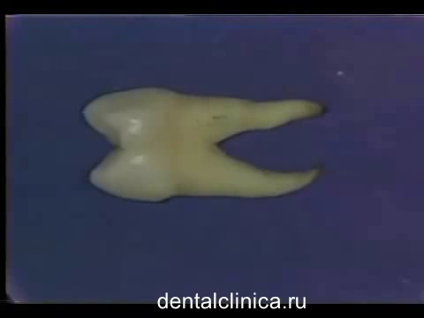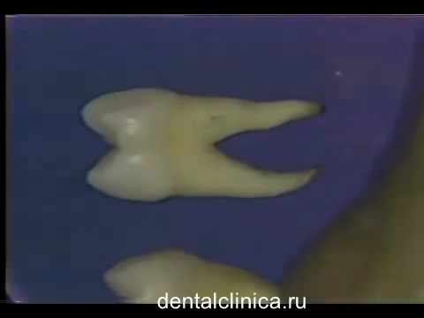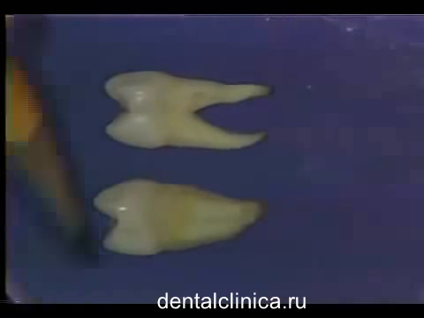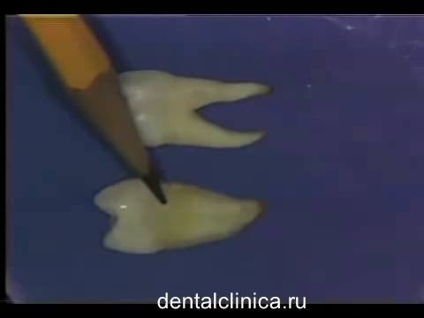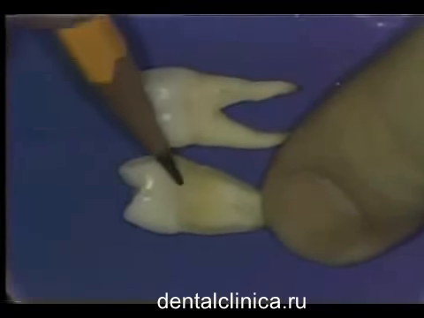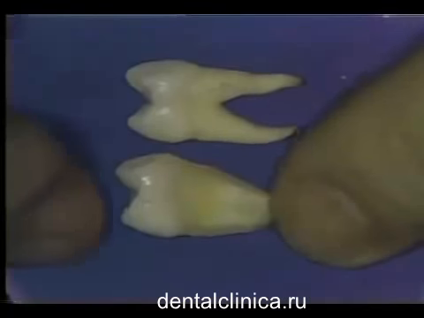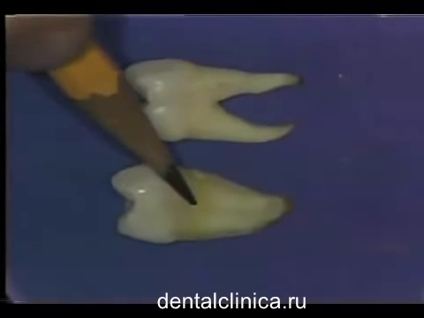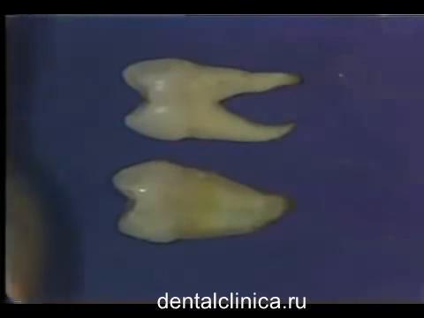I'd say maybe a third of these teeth are single-rooted teeth and have basically the same anatomy, with the exception of the splitting or bifurcating of the roots. You can't really identify whether they're single or two-rooted teeth because they vary so widely.